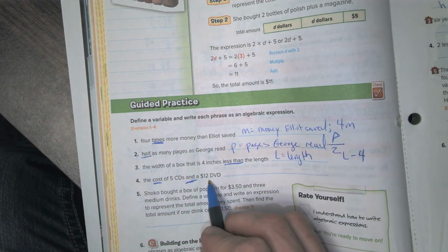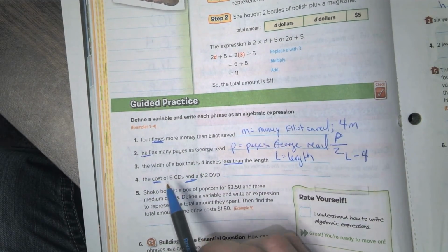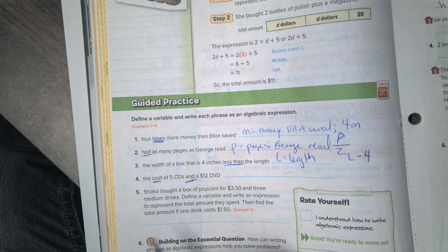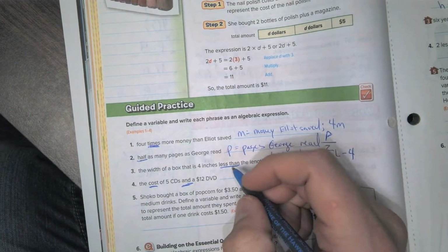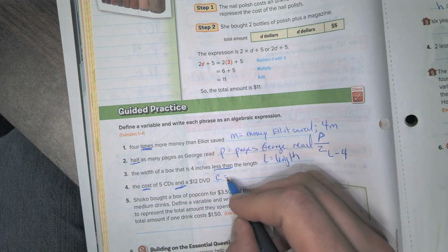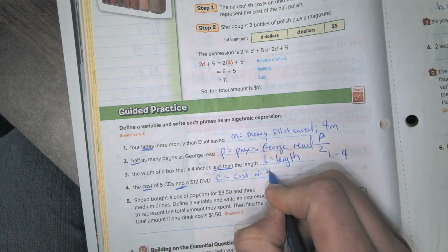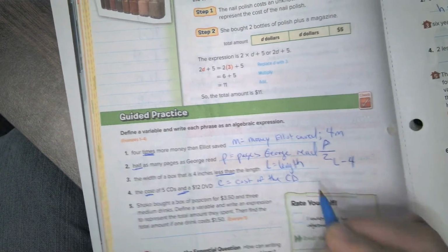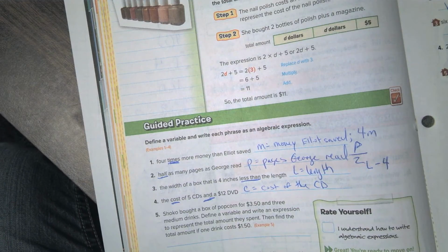No, we know how much that is. Yes, we bought 5 CDs, but we don't know the price of the CD, just the CD a piece. We don't know how much they are a piece. Isn't it just like yesterday? Yep. So C equals cost of the CD, because we don't know how much each of those cost. That's what we've got to figure out.